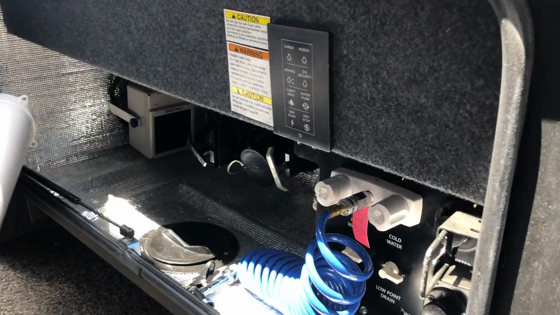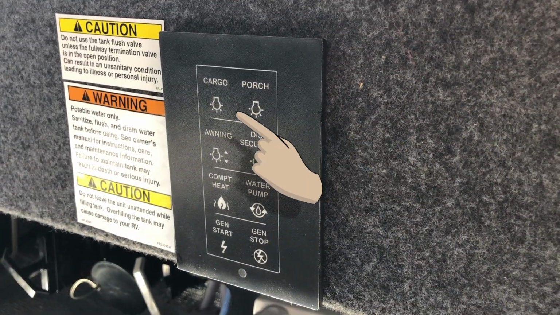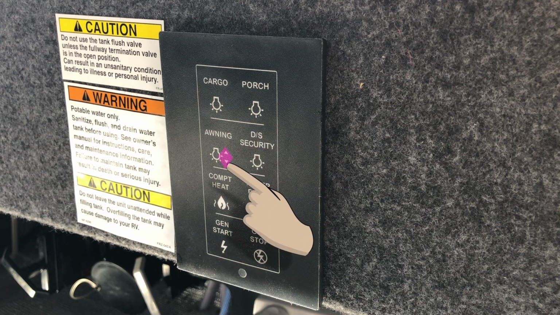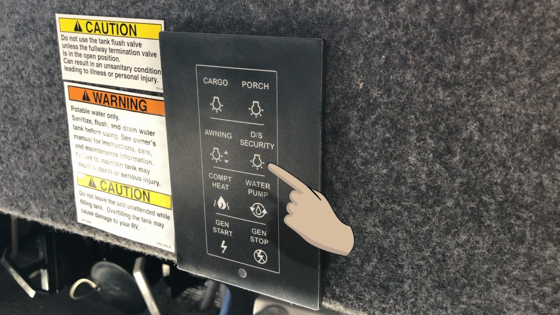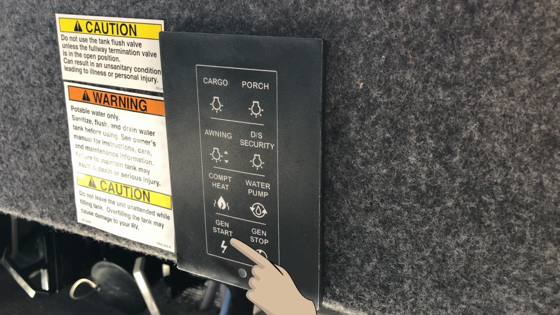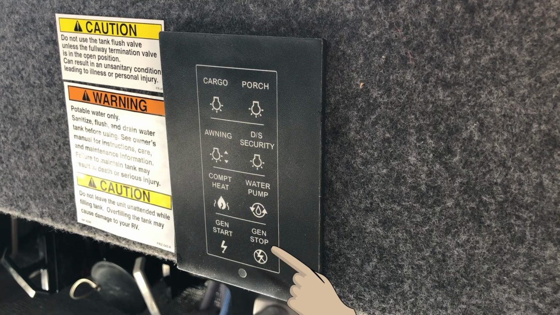On this switch panel, you will find controls for the exterior cargo bay lights, the porch light, the awning light, which is dimmable, the exterior driver's side security light located above the sewer bay, the sewer bay compartment heater, which is only applicable for the Explorer package on the Asada 5 series, the water pump, and generator start and stop.